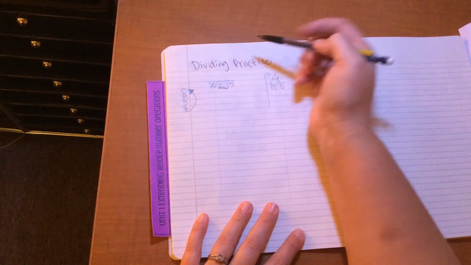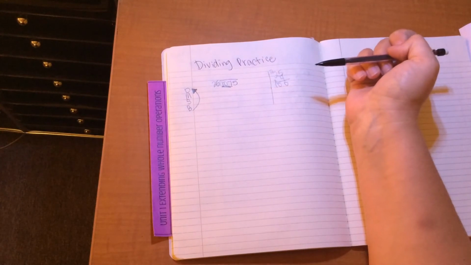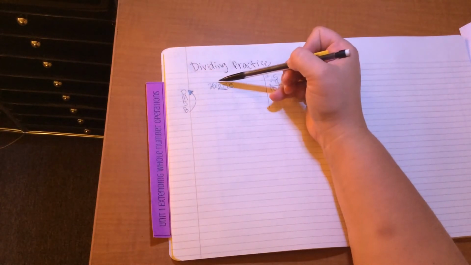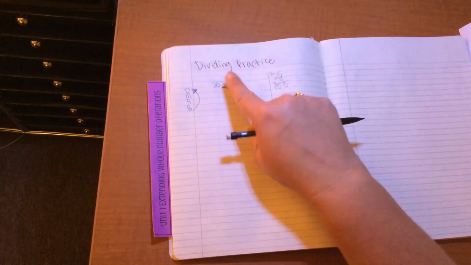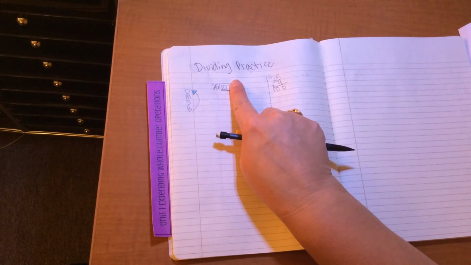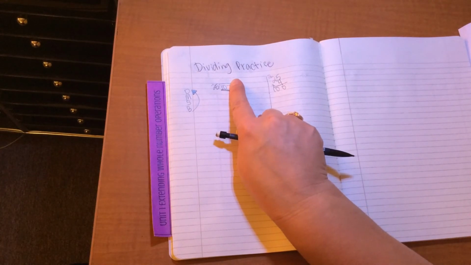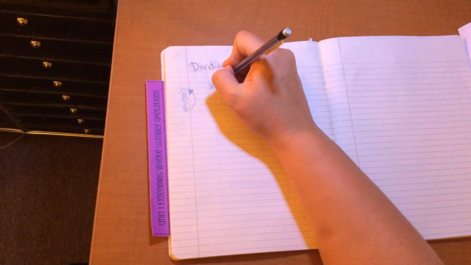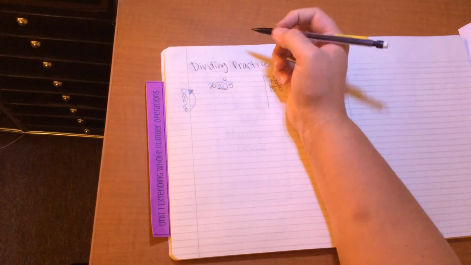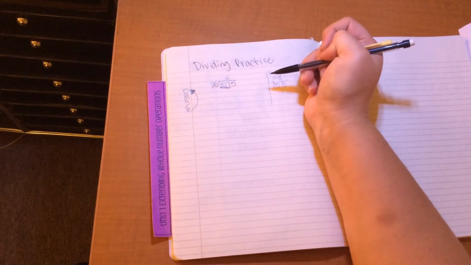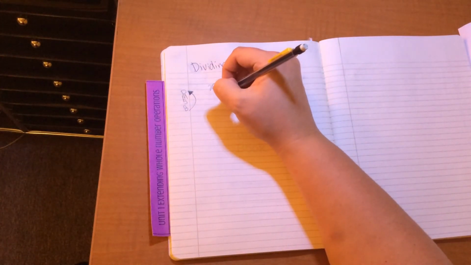So my 4 would go where? Over the 7. Did I divide it into 1? No. Did I divide it into 10? No. Did I divide it into 107? Yes. So it's going to go over my 7. Now I'm going to multiply. 4 times 25 is 100.